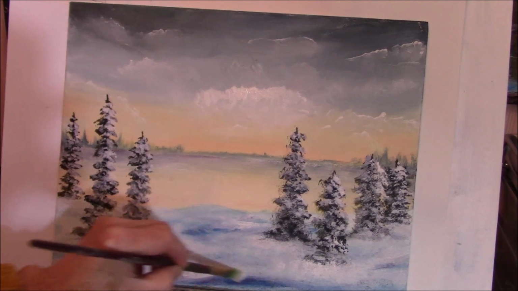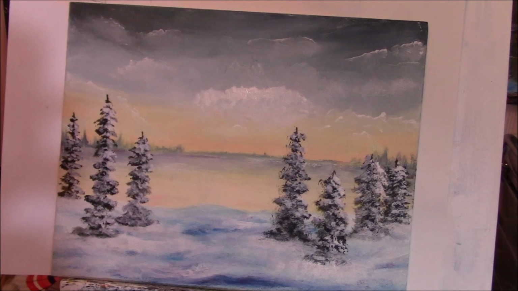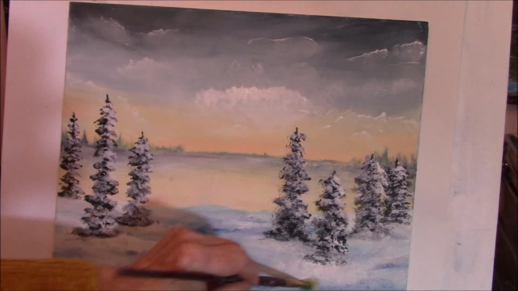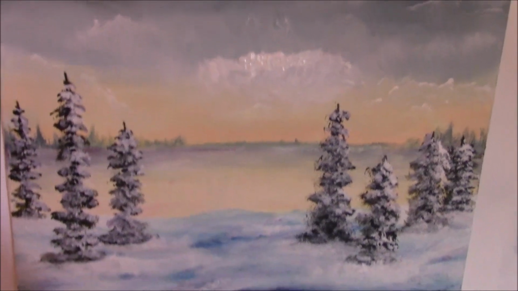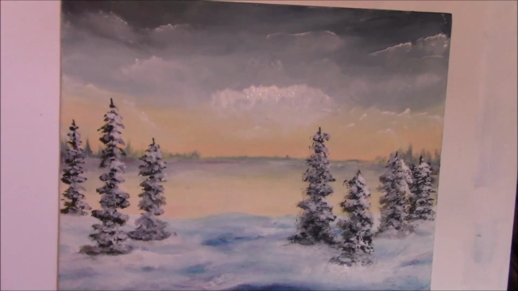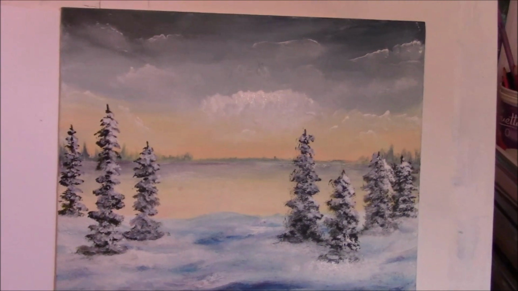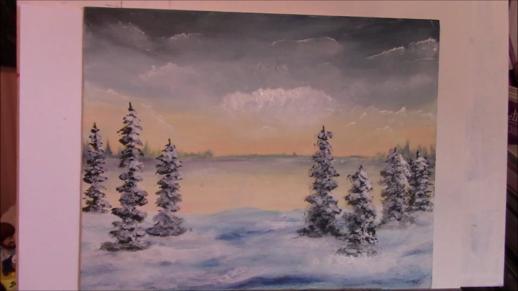So I'm just trying to move the paint around, trying to get a little bit here and there. I'm just trying to show you some last minute details. Isn't that nice? There's so much you can do when you paint. So pretty. Okay, so I'll leave that and I will see you in the next video. Bye.